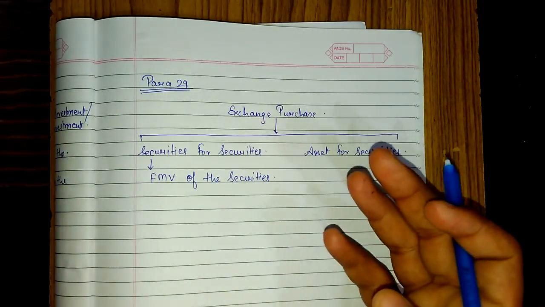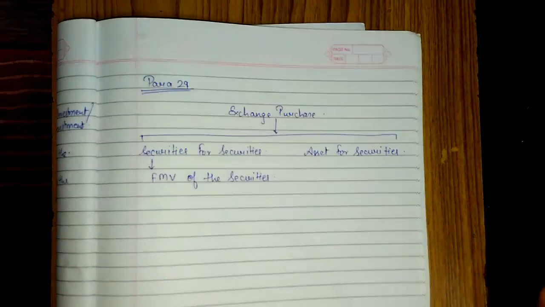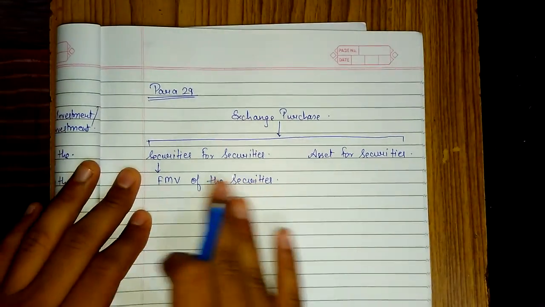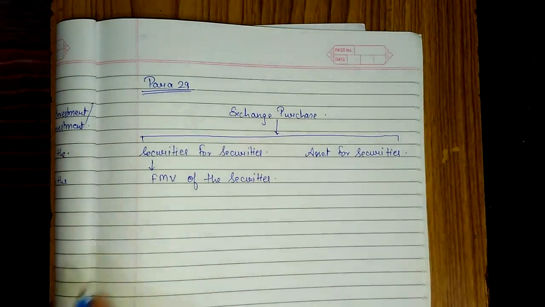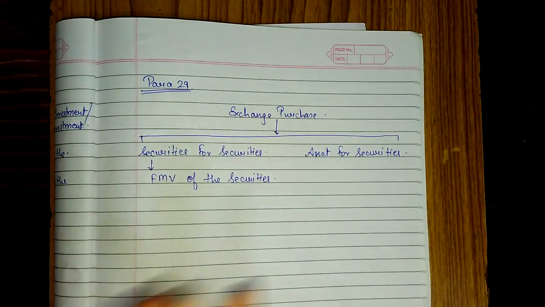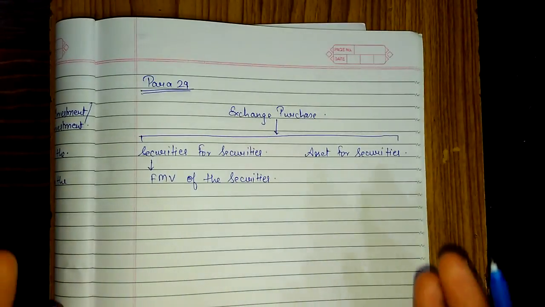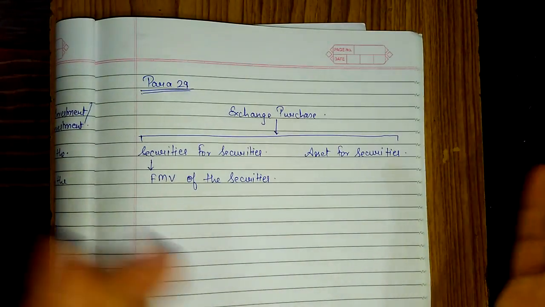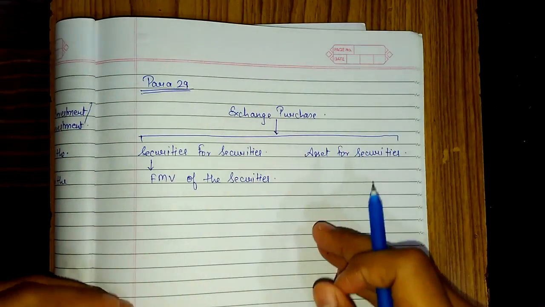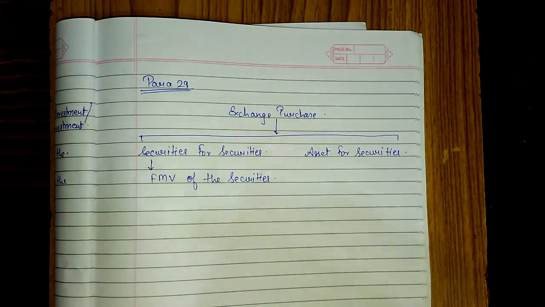So the fair market value of the security, whichever is clearly evident, either giving or taking. There is nothing like whichever is lower, whichever is higher. Directly, the fair market value of the securities that you have received. If you don't know the price of the securities that you have received, then you have to take the fair market value of the securities that you have given.